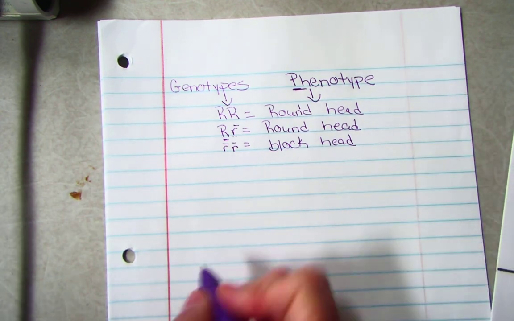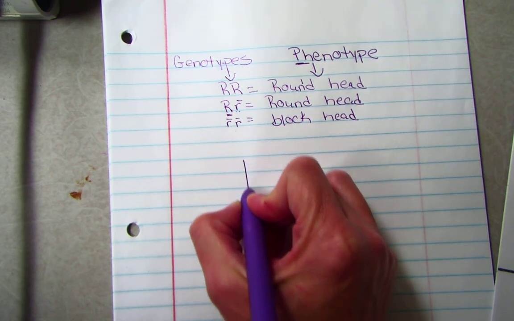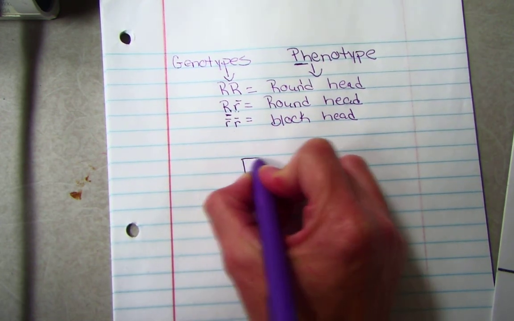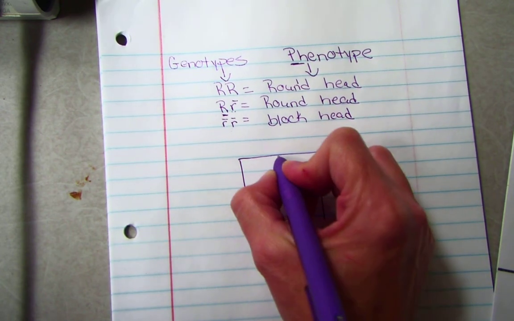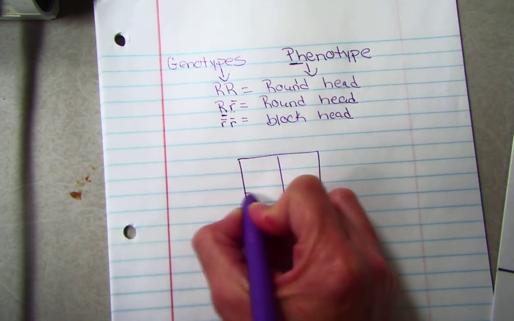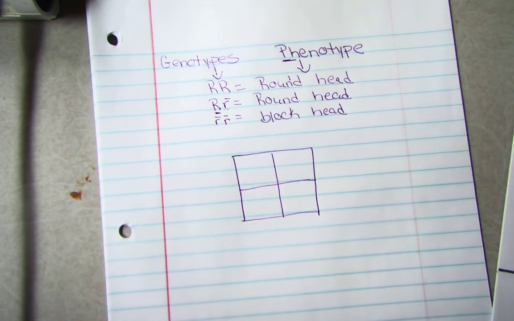Next thing, what I want to do is go over how to do a Punnett square. This is just to show you how you would get possible crosses, the possible outcomes of your offspring.